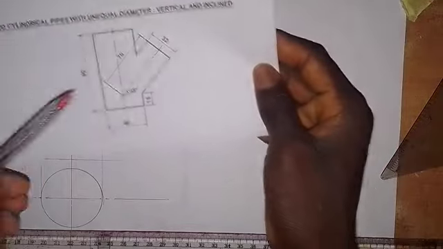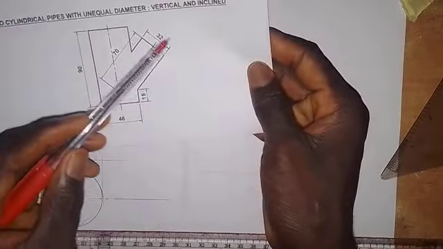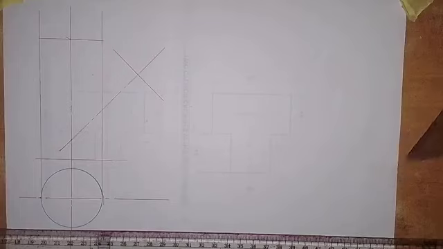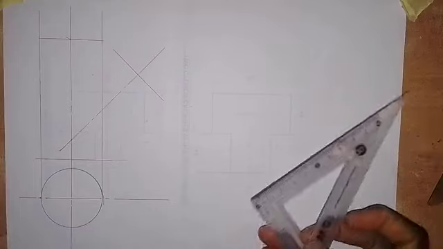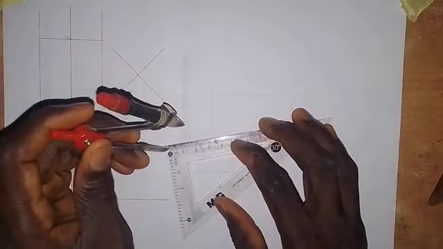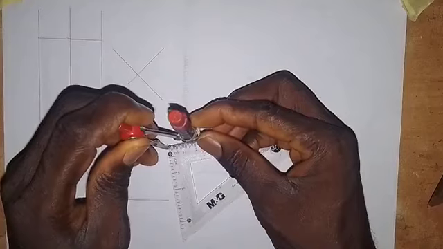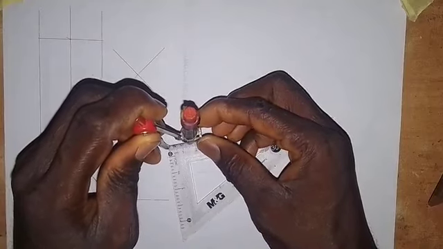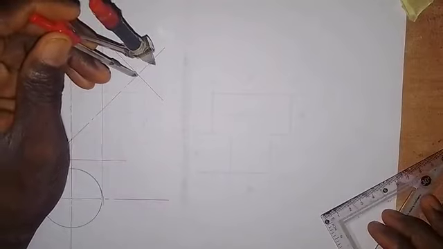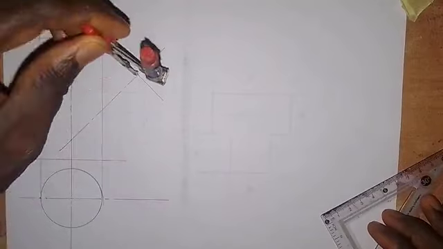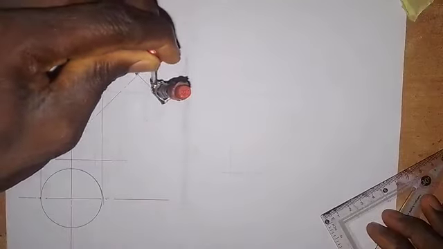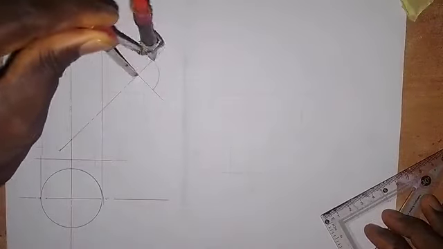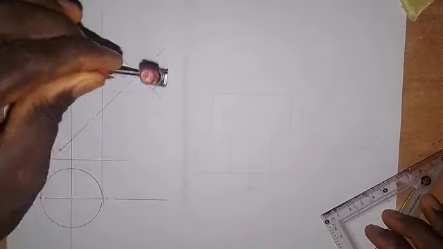Since we know that the diameter of the circular end of the inclined pipe is 32 millimeters, we are going to take a measurement of 16 millimeters, which is half of 32. So here we have 16 millimeters. At this point we are going to draw a semicircle. So we draw a semicircle here like this.